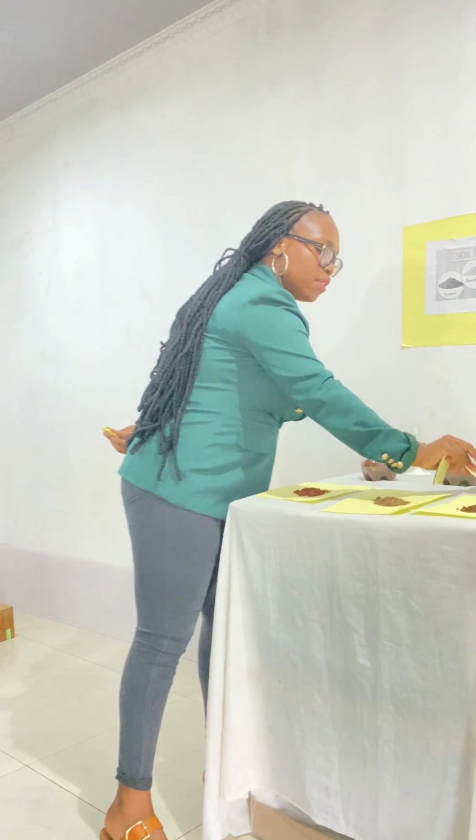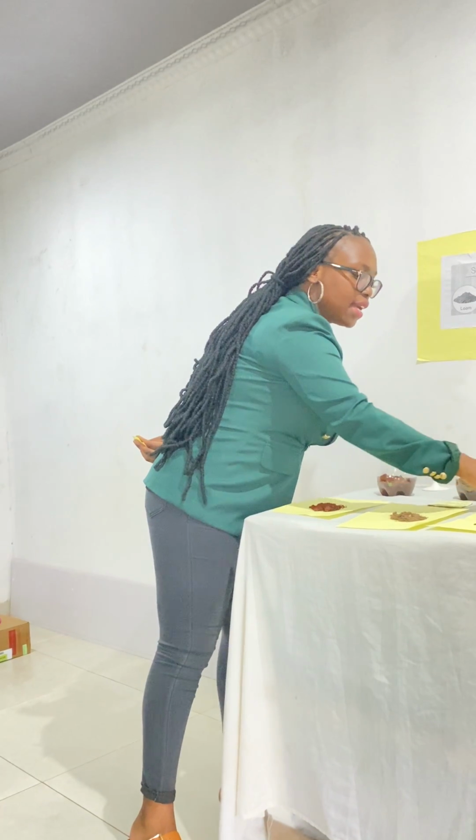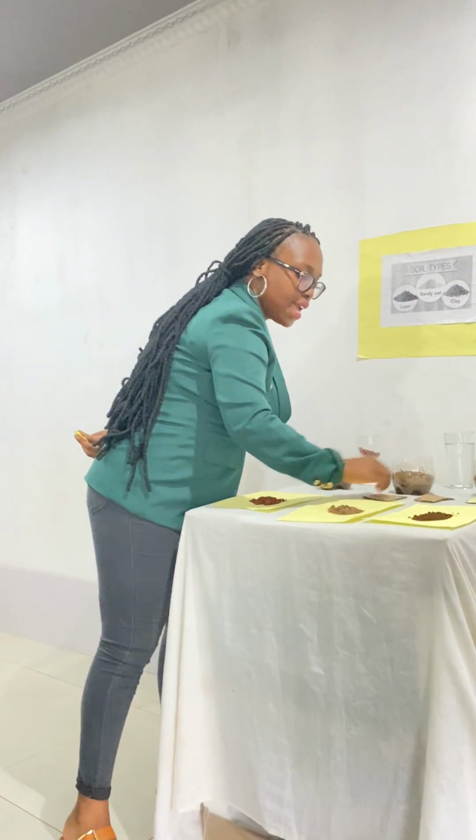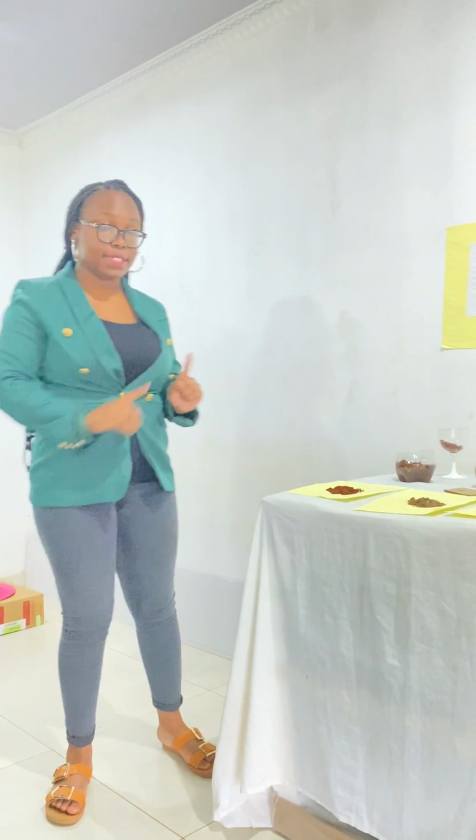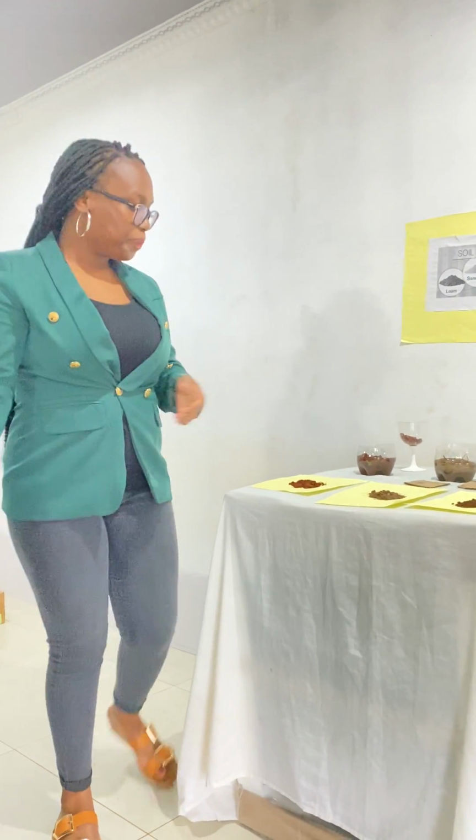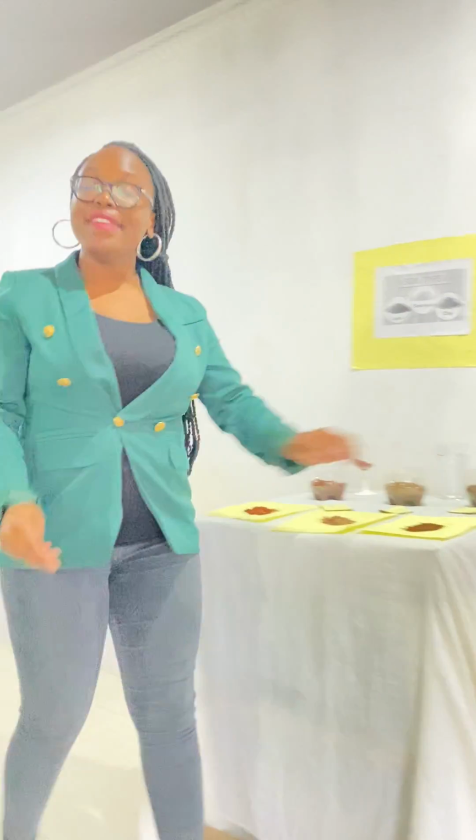I want a single person to come and take one flashcard, and then display it on the correct soil. I want to see if you were listening to me, if you know the different kinds of these soils, the sand, the loam, and the clay. Okay, let's come. Thank you very much.